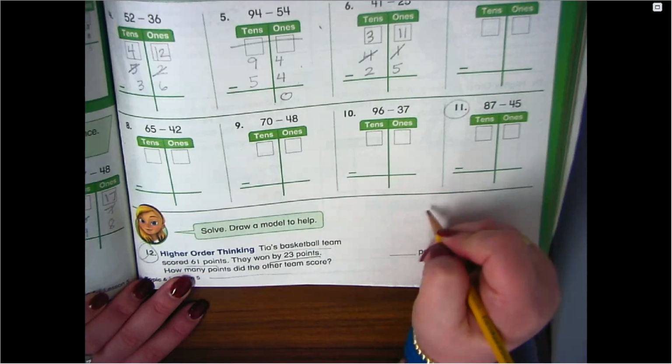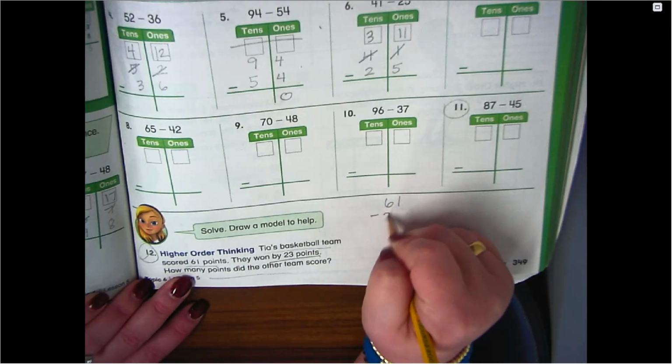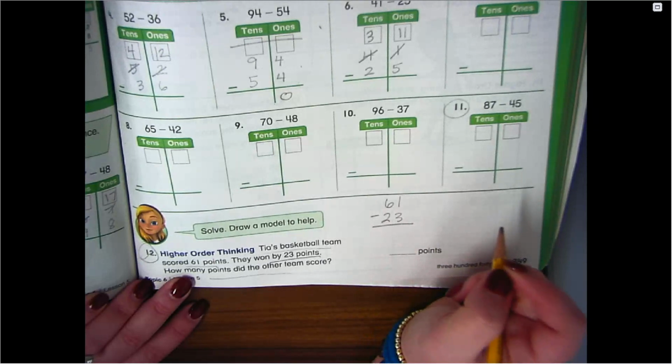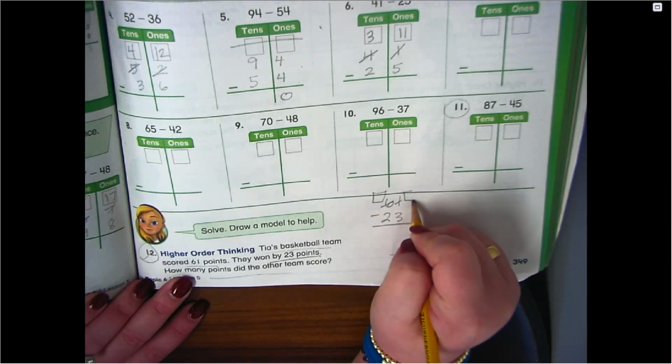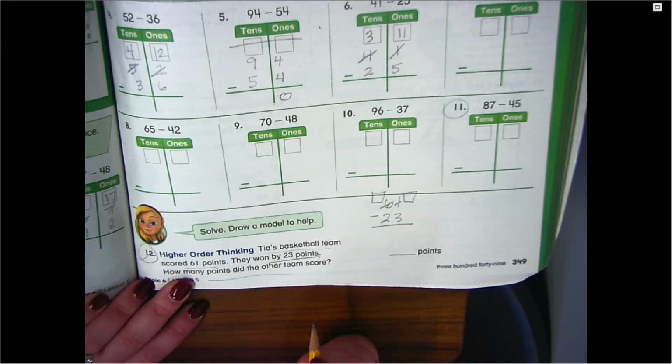So this is simply saying 61 minus 23. You will have to regroup. So what do our numbers become? Take your time and do your best. Get a whiteboard and draw.